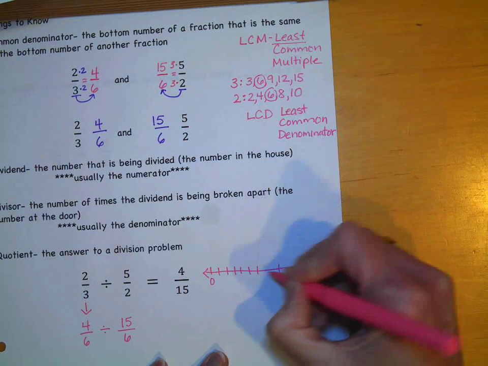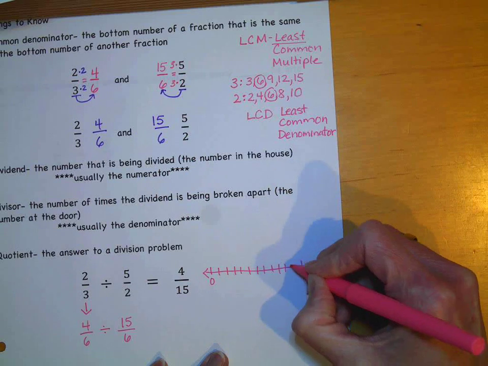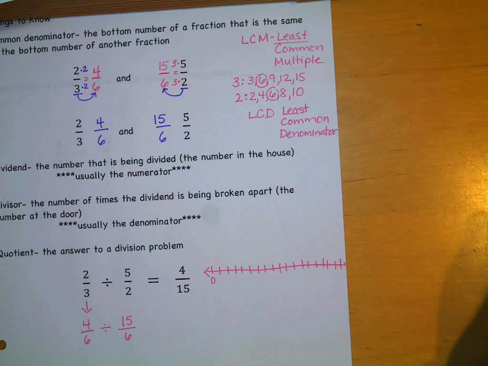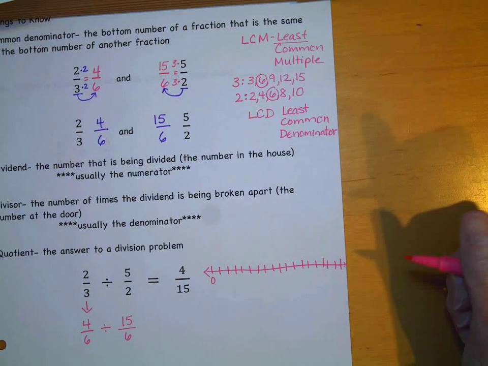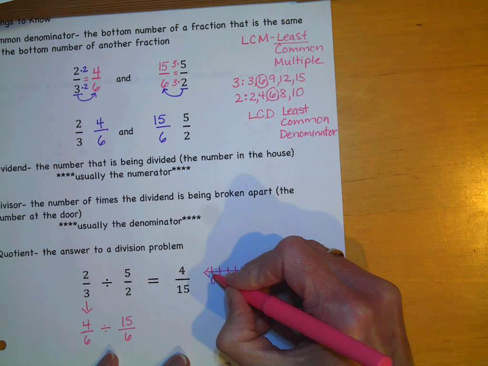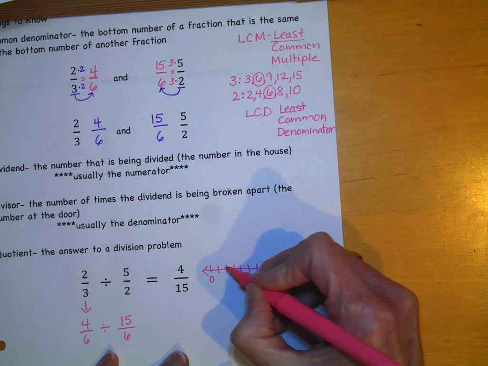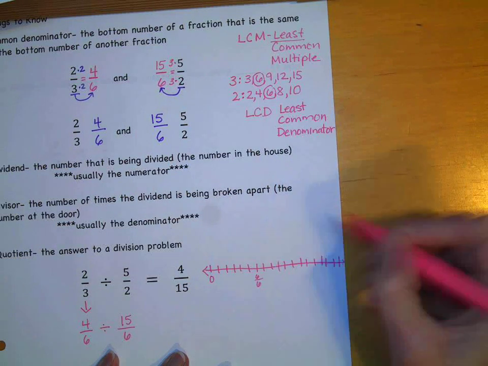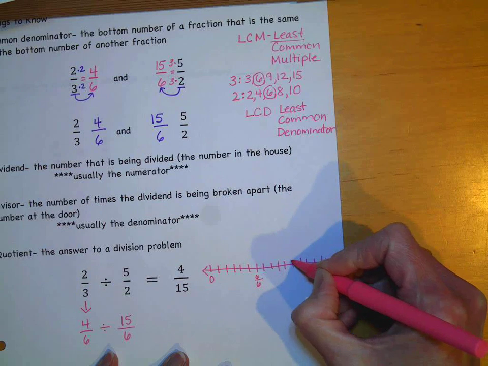So let's put these here, these here, these here. And I'm sorry for squishing it in, but I just realized that I needed to be able to show more. Okay, so in order to have a whole, you have to have 6 sixths, right? So here's 0, 1, 2, 3, 4, 5, 6. So right here is 6 sixths.